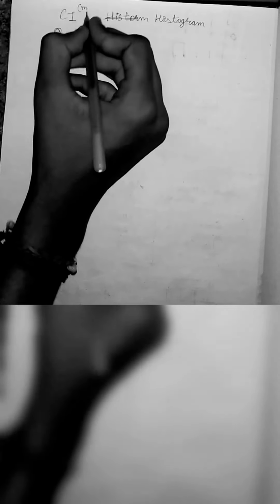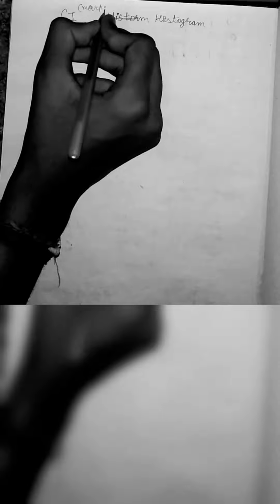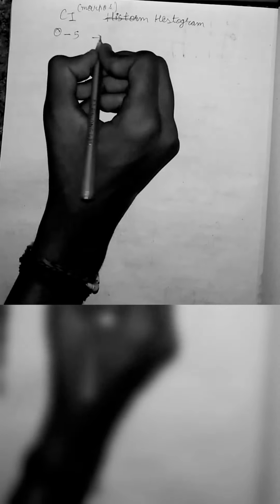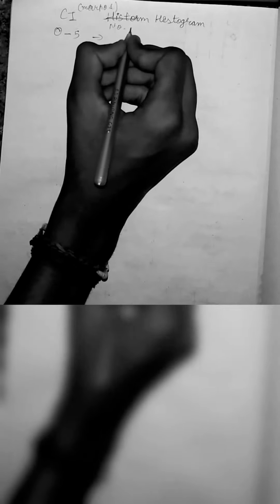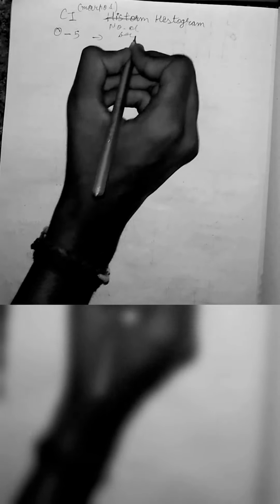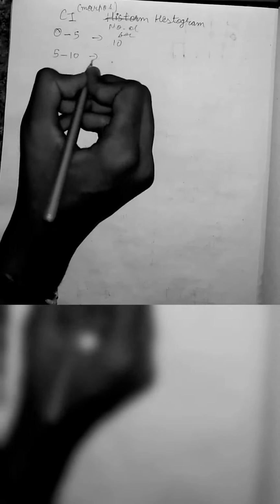Say we have this class interval, marks of students from 0 to 5, and number of students, which is also called frequency. That means from 0 to 5 marks, 10 students get marks, and from 5 to 10, 5 students get marks. So we have to draw a histogram, so we can easily draw. I'm just drawing roughly, so please ignore.